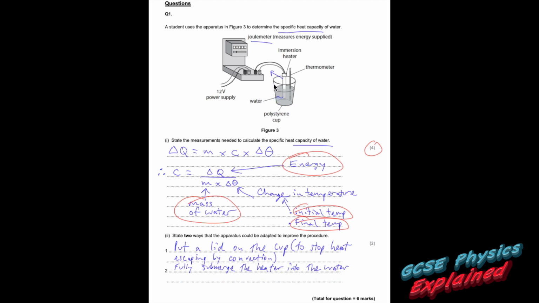You could put a glass beaker around the polystyrene cup in order to support it, stop it from getting knocked over. Polystyrene's not very heavy, is it? If that's easier for you to remember. Or another easy one might be to put insulation around the cup. I've just said there, put the polystyrene cup into a glass beaker to support it, stop it being knocked over.